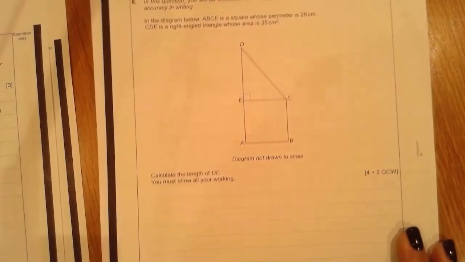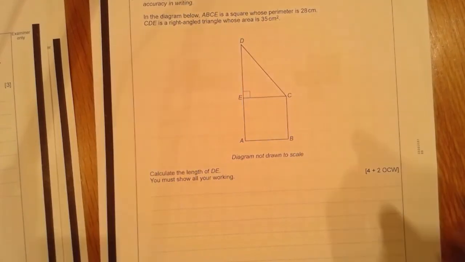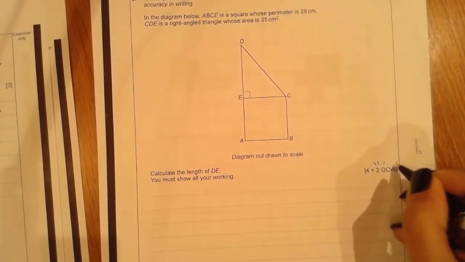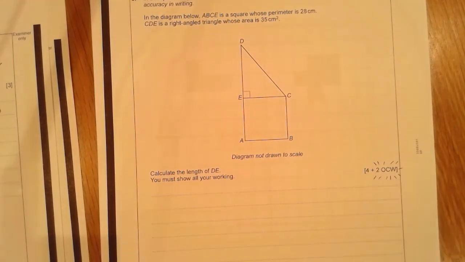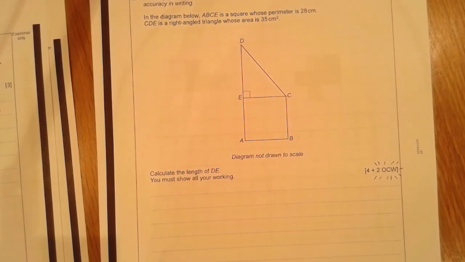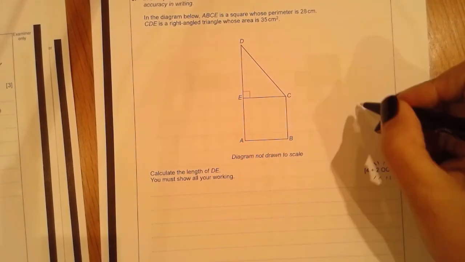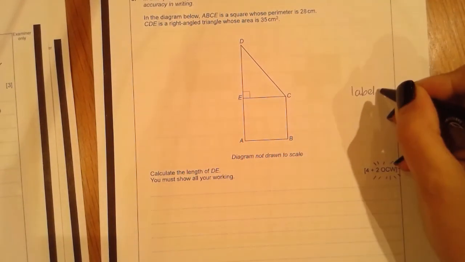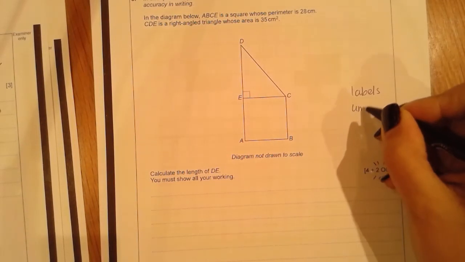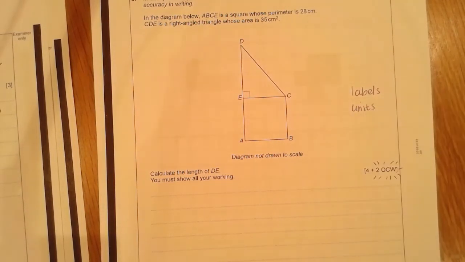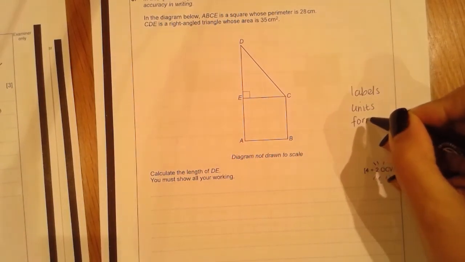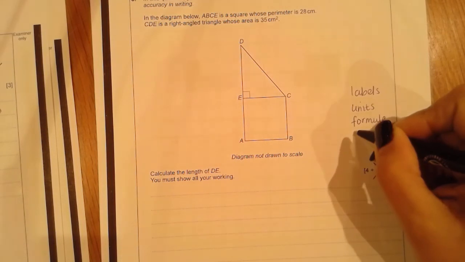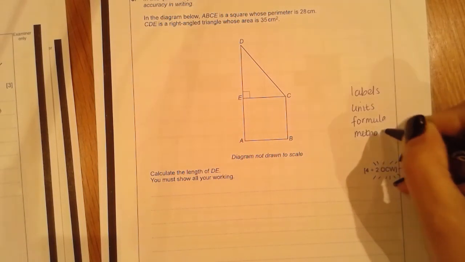Question 8 is an OCW question, as well as being an area perimeter question. So the 2 marks are only awarded for labelling your work, making sure all your answers have the units in the right place, and making sure that you show any formula or method as you go through.